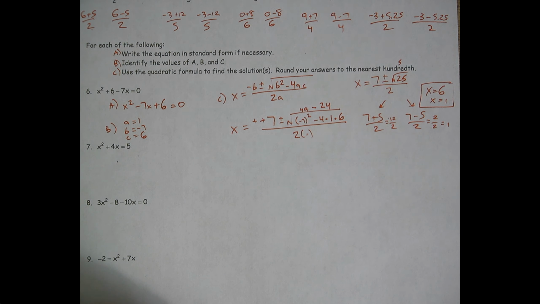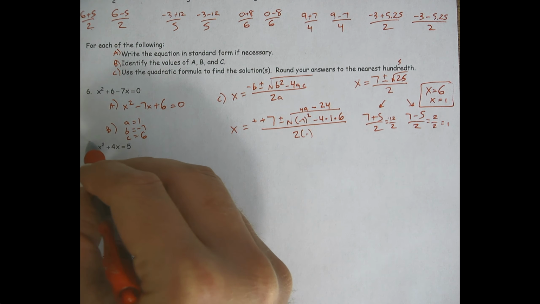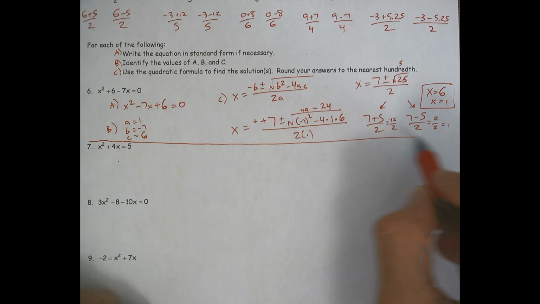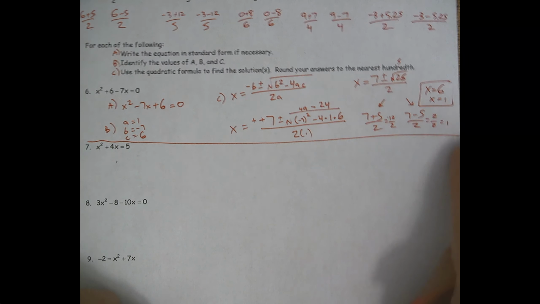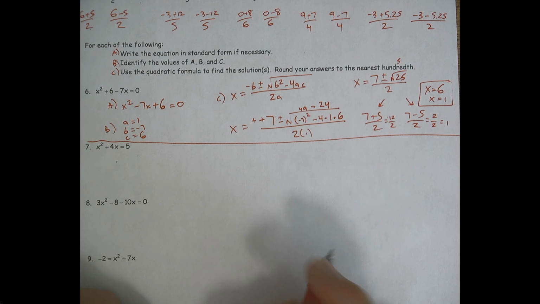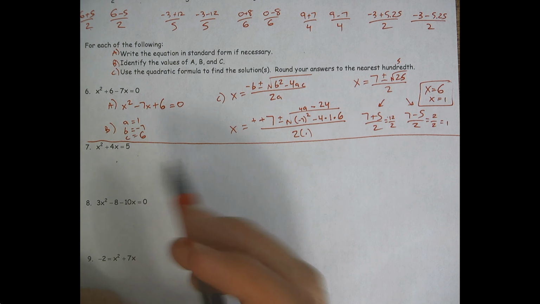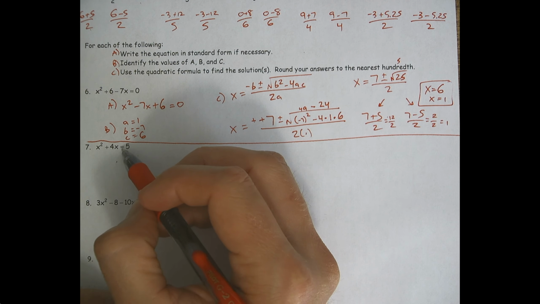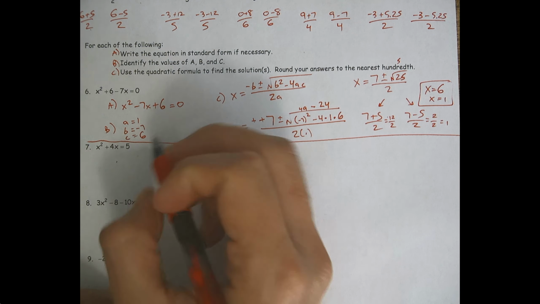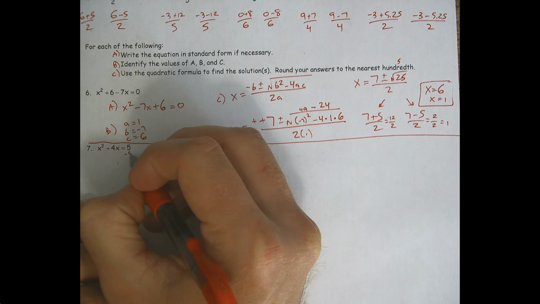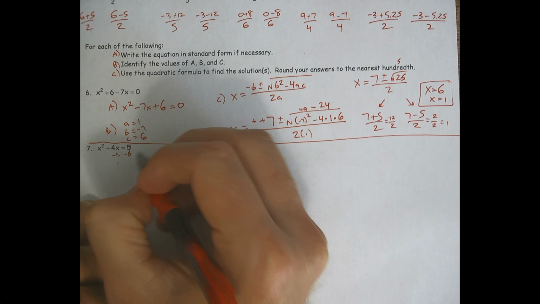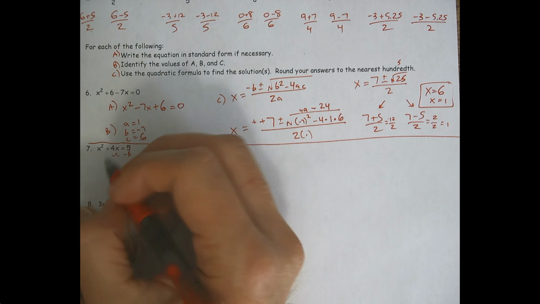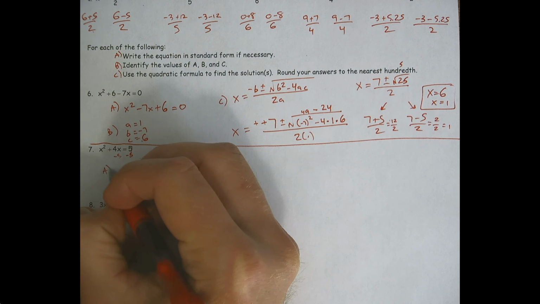Okay, number 7. First thing we want to do, part A, is put this into standard form. So we need everything on the same side of the equal sign, which means this 5 needs to go to the other side. So how do we get it there? We're going to minus 5 from both sides, which will give us 0 on this side, which is standard form.